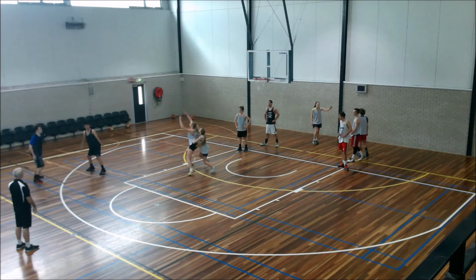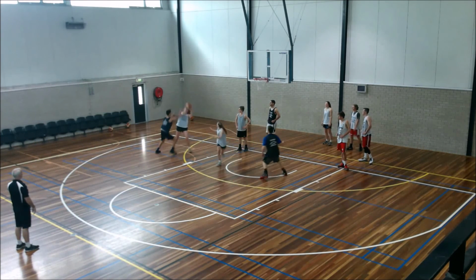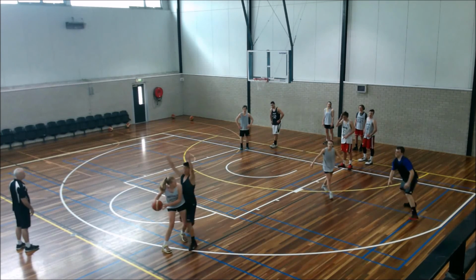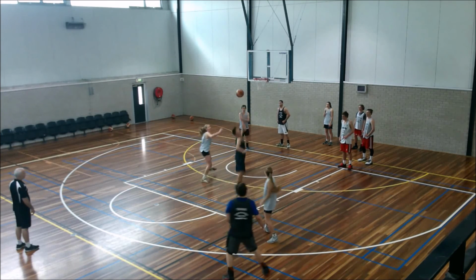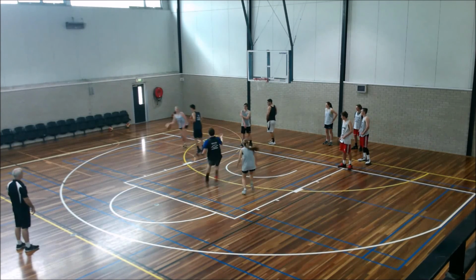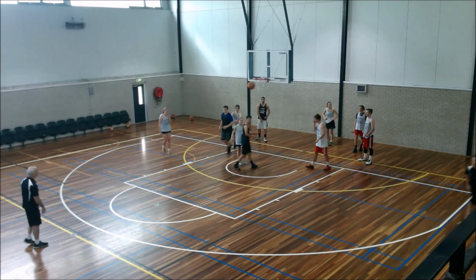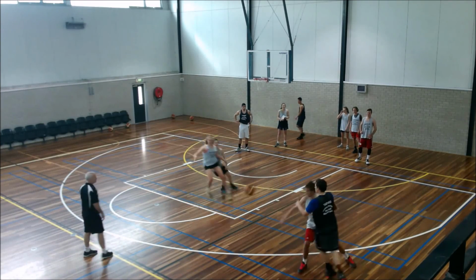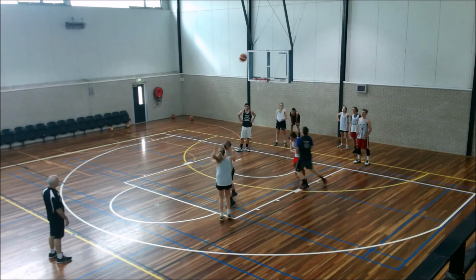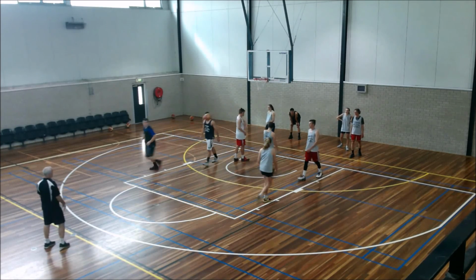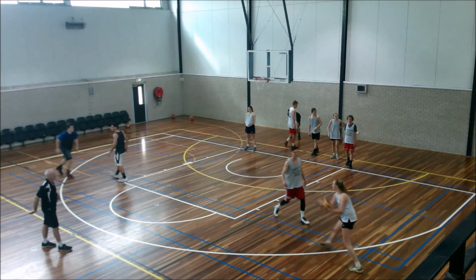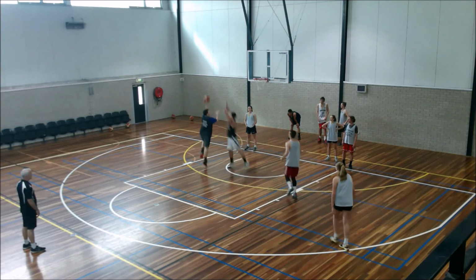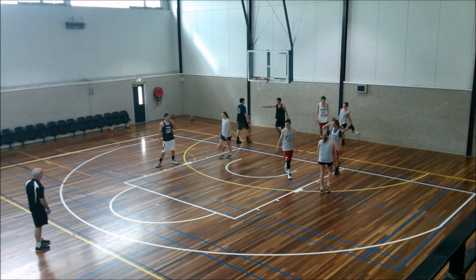Into the low post, pass, give and go cut, that's what we want. Again, leads to a one-on-one, probably should have gone to the basket there. Into the post. And the quality of the passing hasn't been great in this so far today. General execution hasn't been great, but I hope you're getting the idea of how the drill can work and how you can practice all the different scenarios that might occur in 2-on-2 play.